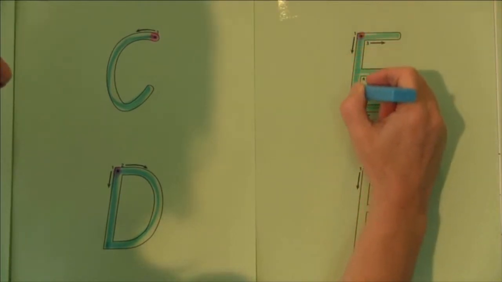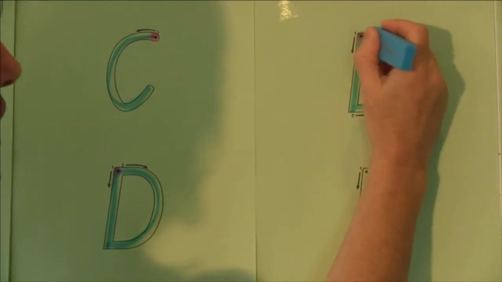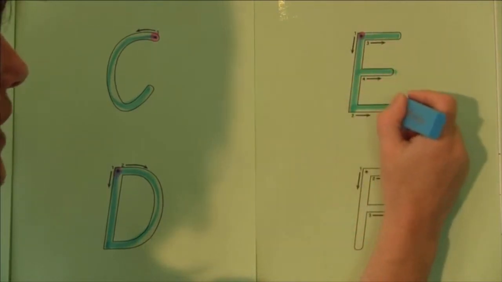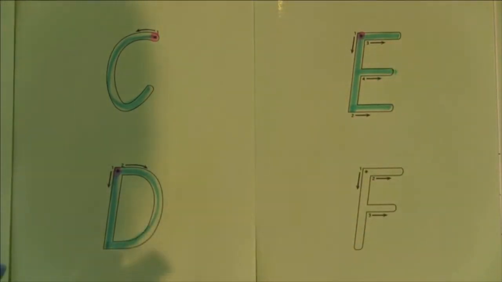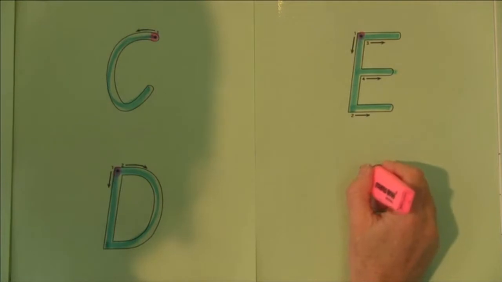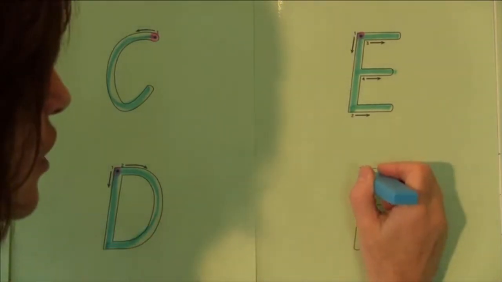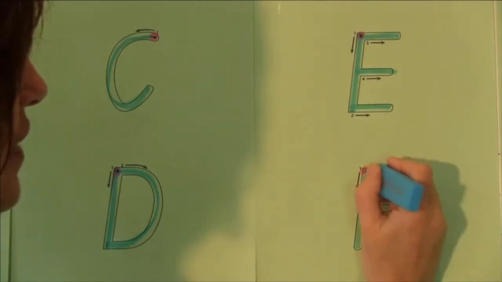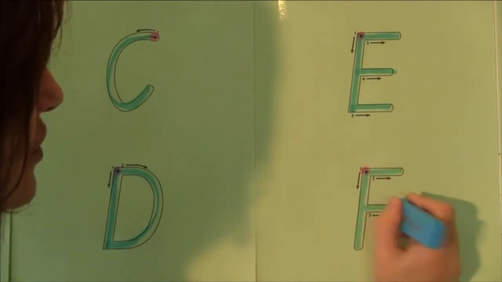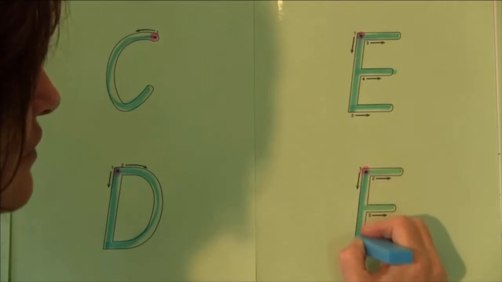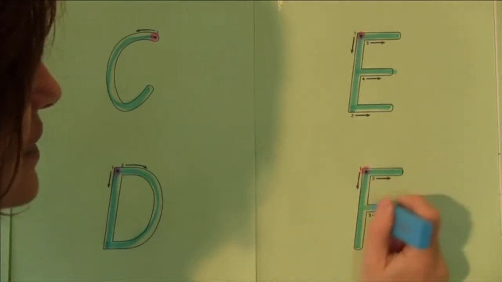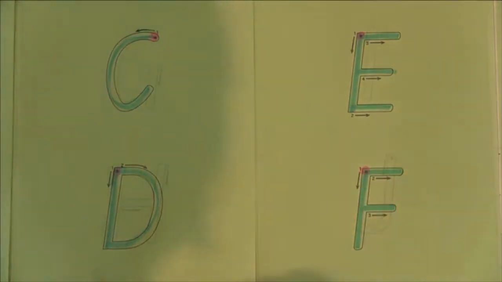So down that straight stick on the left, and then 1, 2, 3. F, I'm guessing that you've got the swing of this now. Top left tells you go down first, then across and across. So there's the first stroke, second, third.